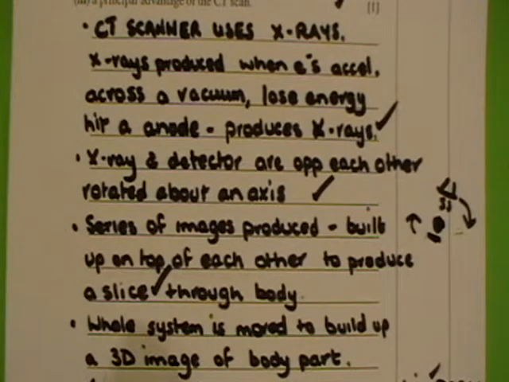And then your last mark, the principal advantage of a CT scan. And the principal advantage of a CT scan, it gives a very detailed image of a cross section of the body.